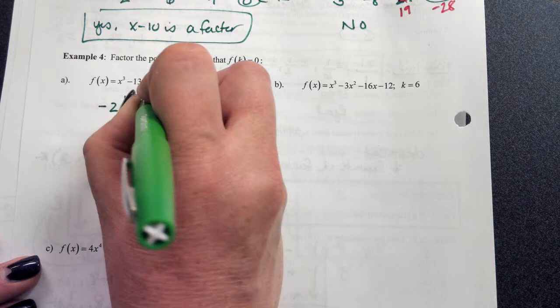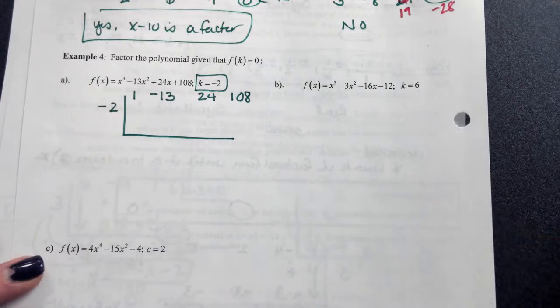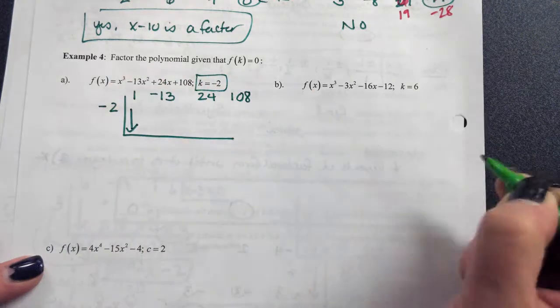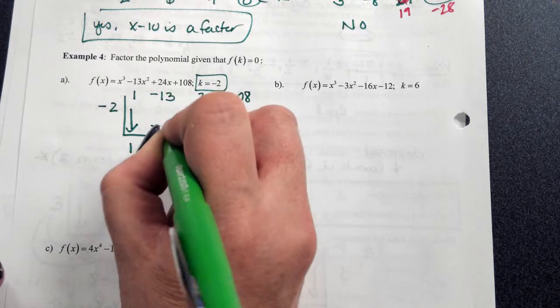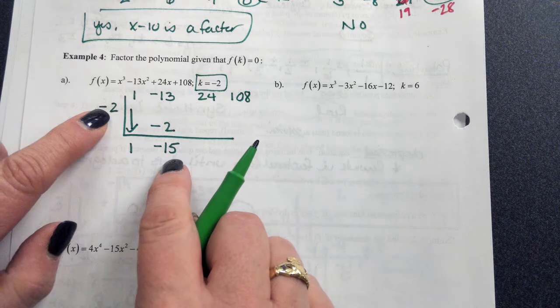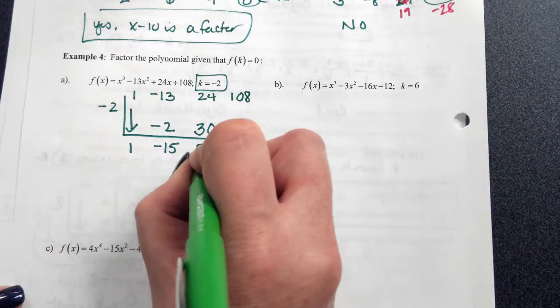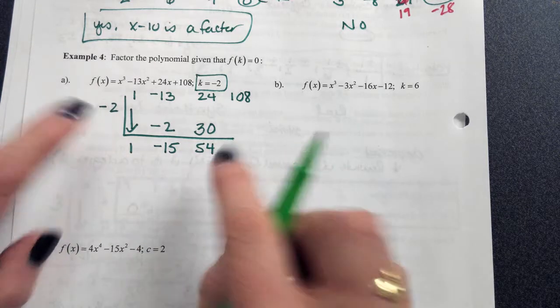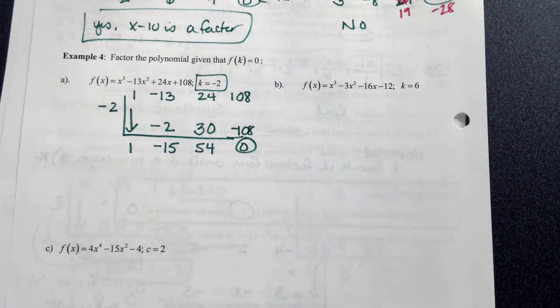Line up your coefficients. And then use your synthetic division. So I'll bring down the 1. Negative 2 times 1 is negative 2. Negative 13 plus negative 2 is negative 15. Negative 2 times negative 15 is 30. 24 plus 30 is 54. Negative 2 times 54 is negative 108. And since that is a 0, we know that negative 2 is a 0. You better get 0 as your remainder.